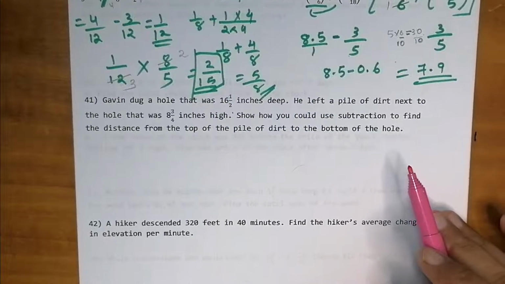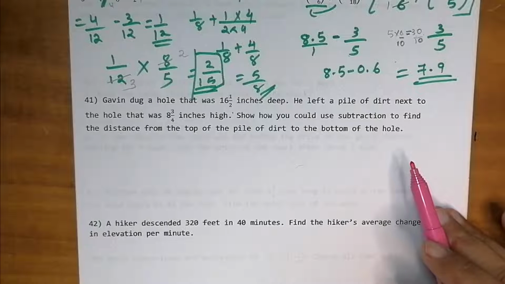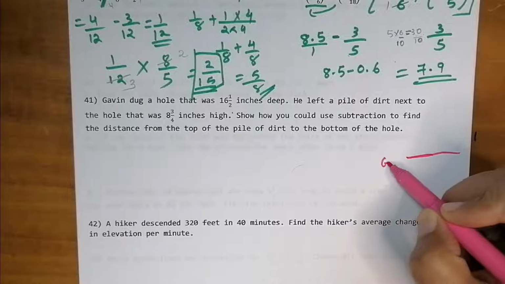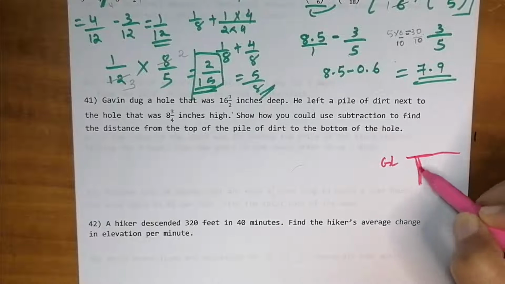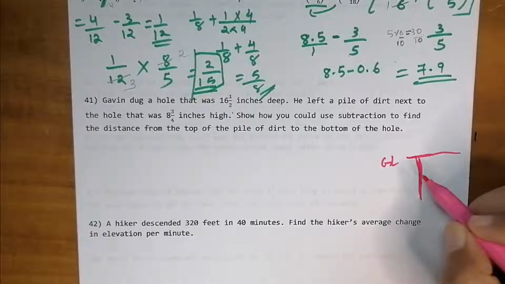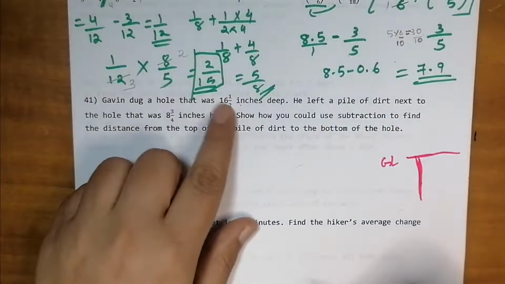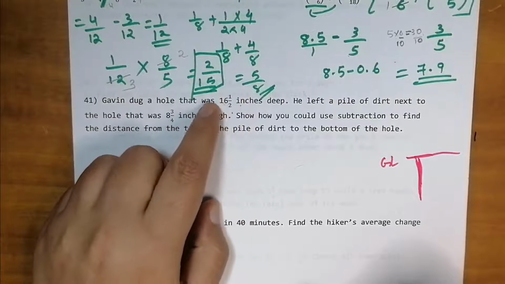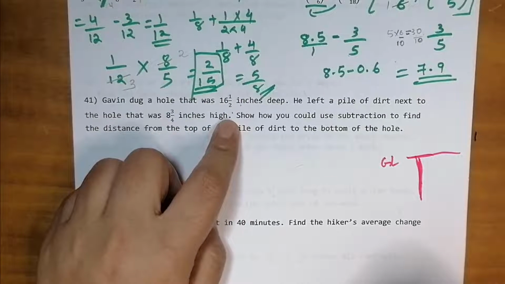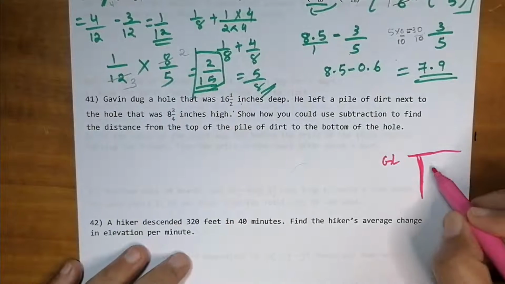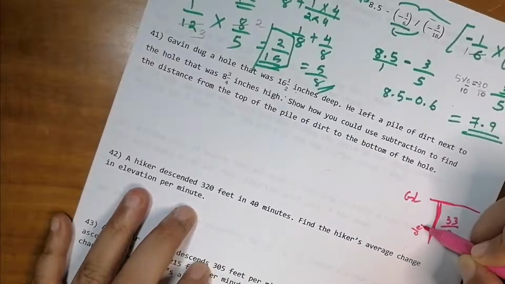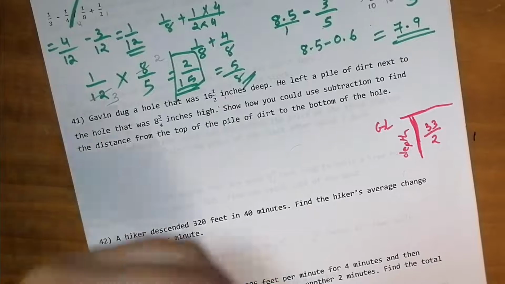This kind of question, try to visualize, make pictures, okay? It's much easier. So it's basically, there's a ground here. Let's say this is a ground line, okay? Now you're digging something, okay? And it is how much? 16 1 over 2. So this will be how much? Can we convert this to m over n? 16 1 over 2. 16 times 2 is 32. 32 plus 1 is 33. Right? So this is the depth basically.